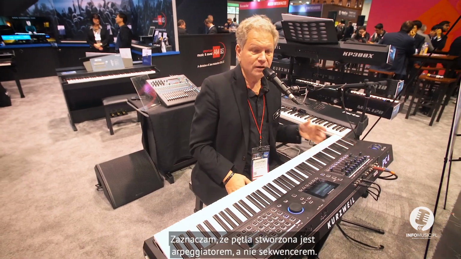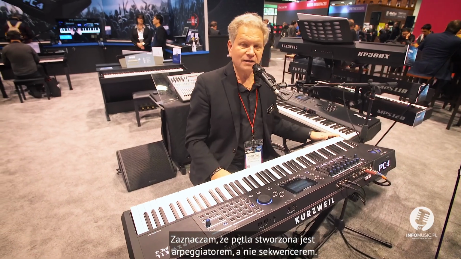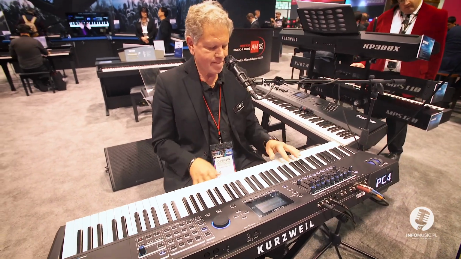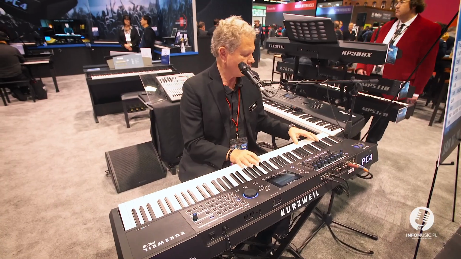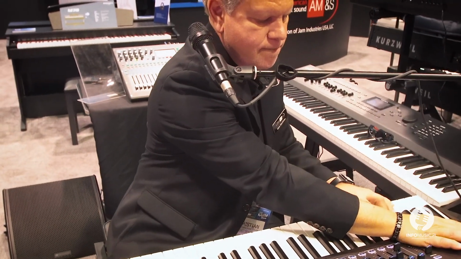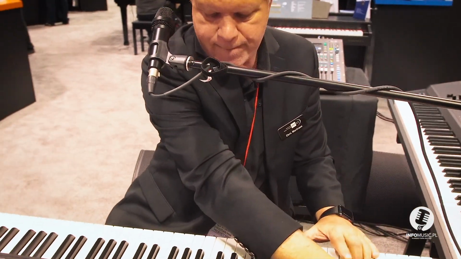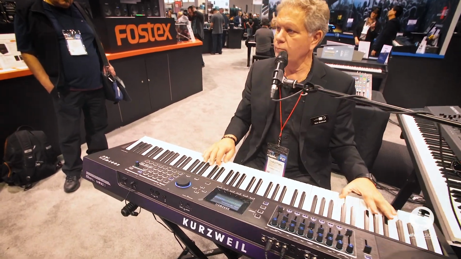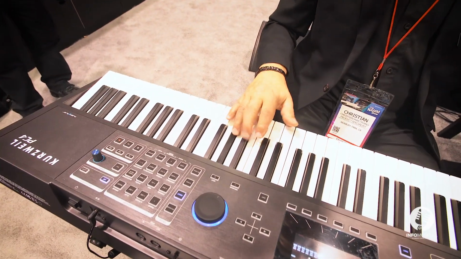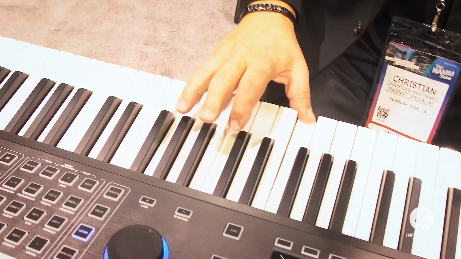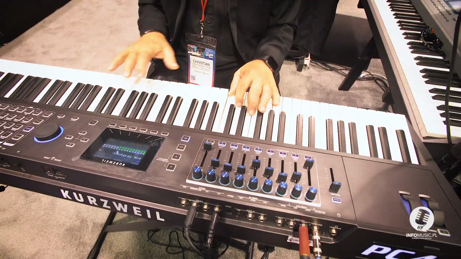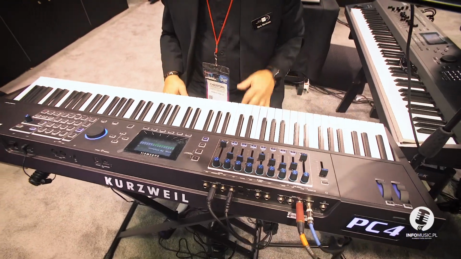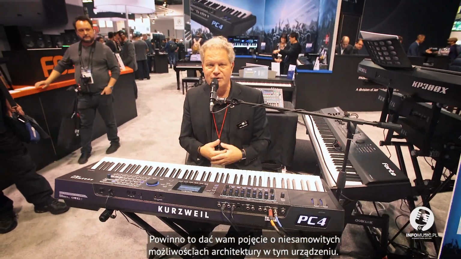Here's something that just shows a loop. This is using arpeggiators to create the loop, not sequencing. So you get a sense of the kind of magic you can put together all in this architecture.